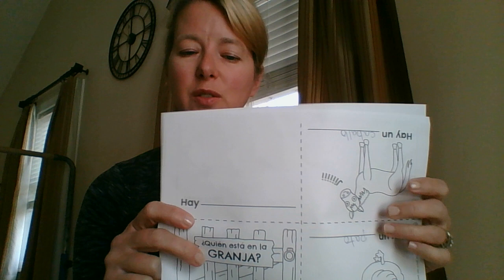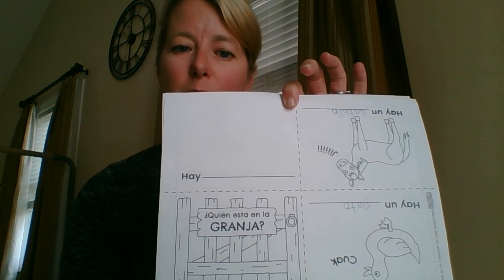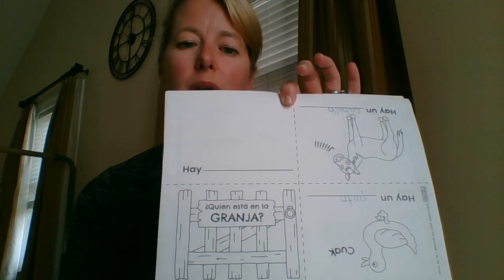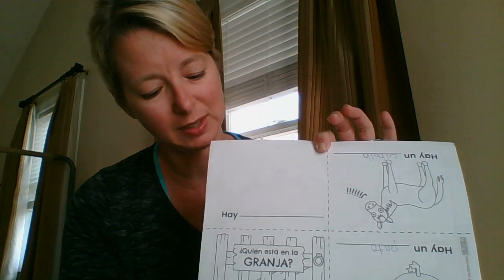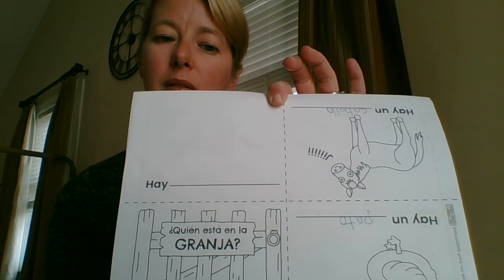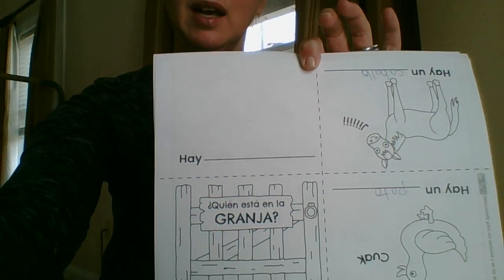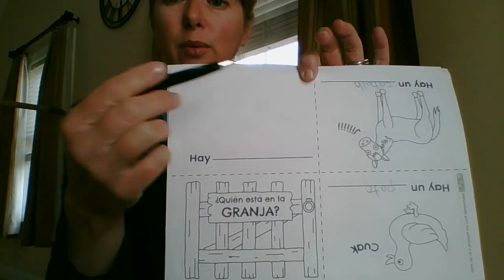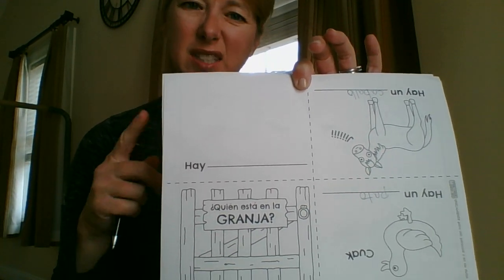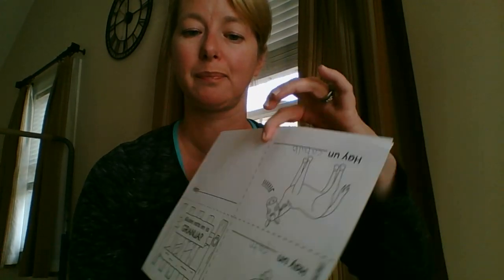Now you'll notice this one is blank on this page. They left this one blank on purpose and didn't draw a picture because they want you in this blank space and on this line to come up with your own animal. So you're going to have to write una, and you're going to have to write a Spanish animal that you don't see in your book already. And in a second, I'll show you what I did as an example. Okay, and then you're going to draw a picture.